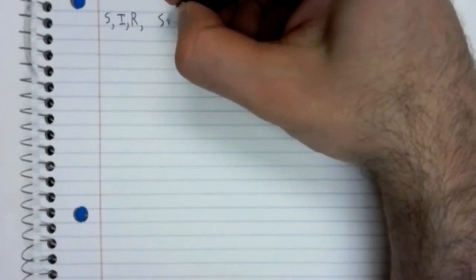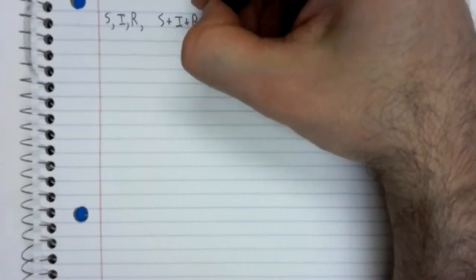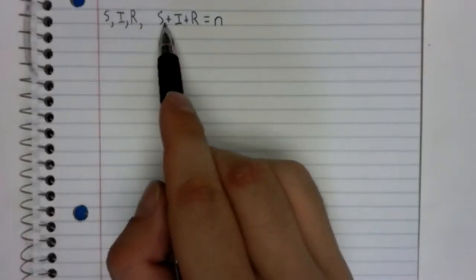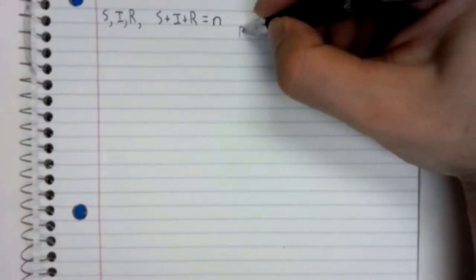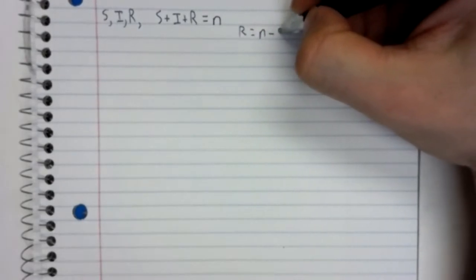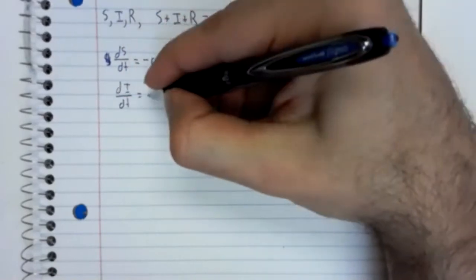But because S plus I plus R equals a constant N, if we can get a handle on S and I, then R is just N minus S minus I. So we'll look at the 2 by 2 system. This for S and this for I.